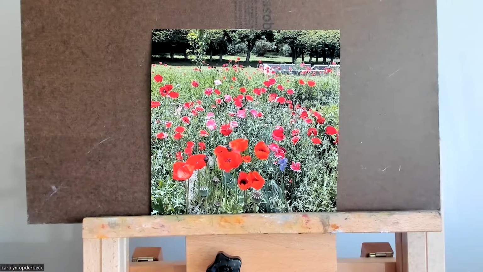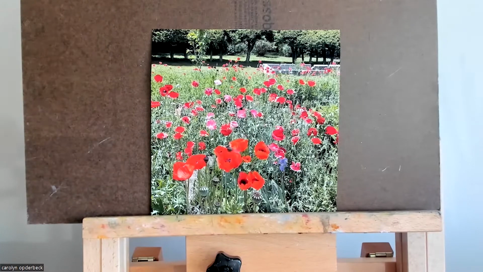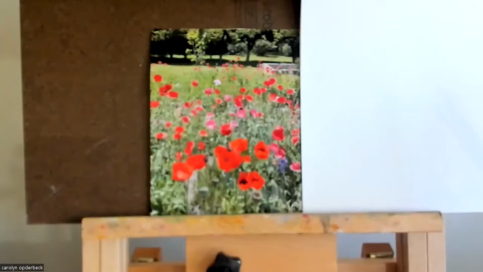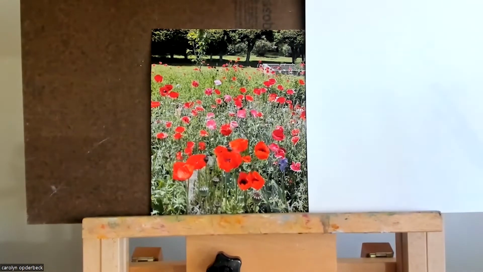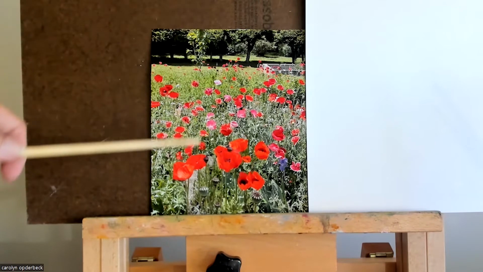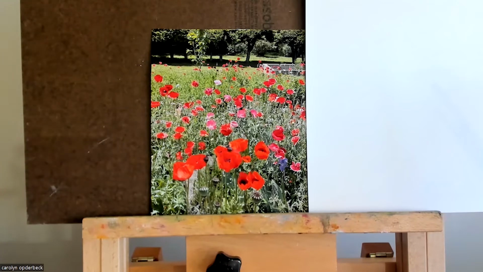I don't think I'd go any smaller than that. But certainly it could be a square. If I want to cut it down a little bit and just rearrange my plan, I can do a vertical format, maybe a 9 by 12 or 11 by 14.